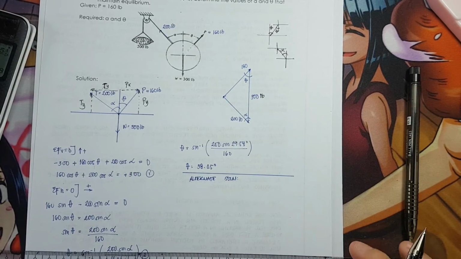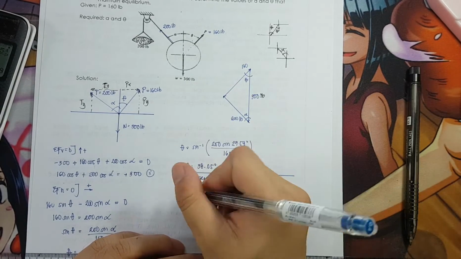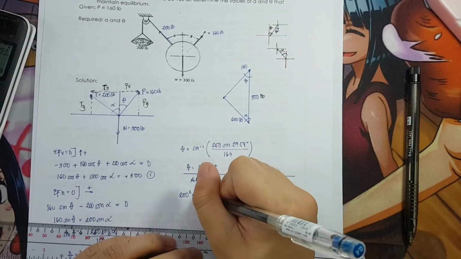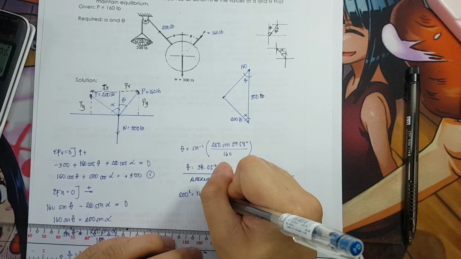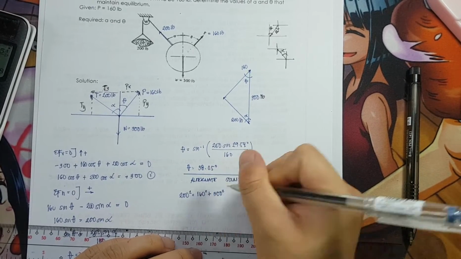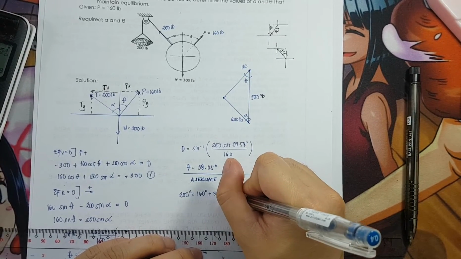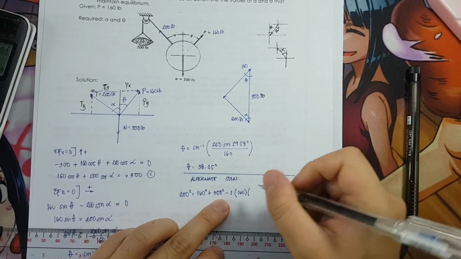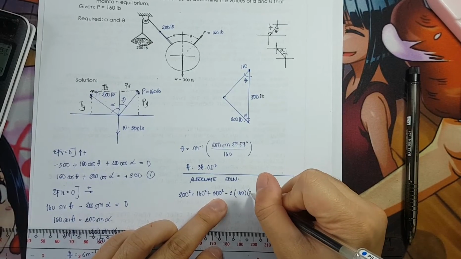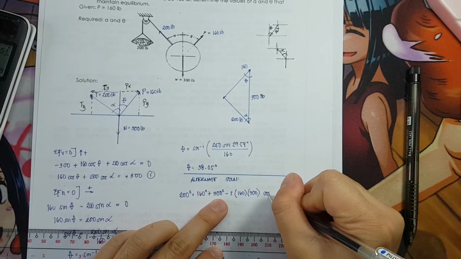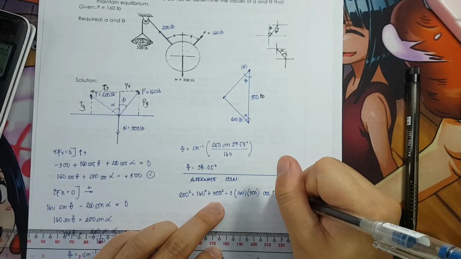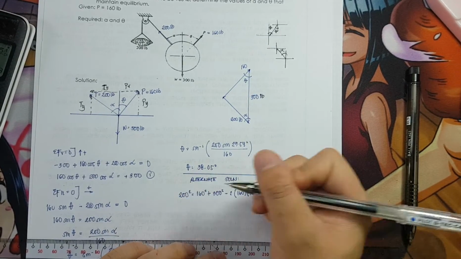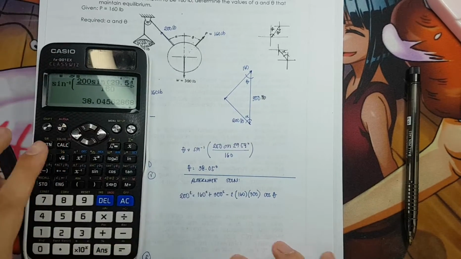is not necessarily needed. Okay, so we have here 200 squared is equivalent to 160 squared plus 300 squared minus 2 times 160 times 300 cosine theta. Okay, so we can input it directly to our calculator.